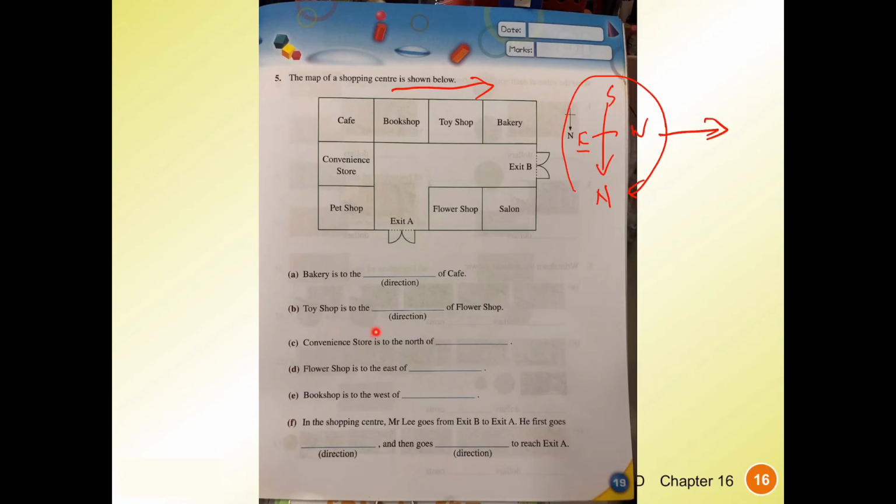Toy shop is to the blank of the flower shop. So flower shop is here, toy shop is above it. If it's above it, then we should be looking at this direction. Convenience store is to the north of blank. Convenience store is here. North is this direction. So it's to the north of something.